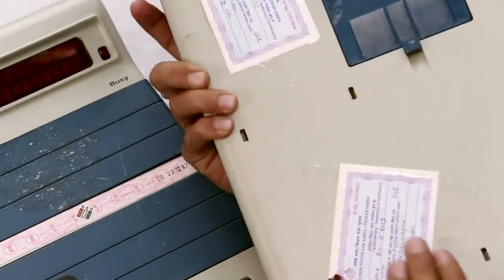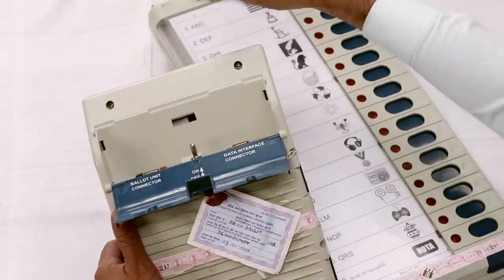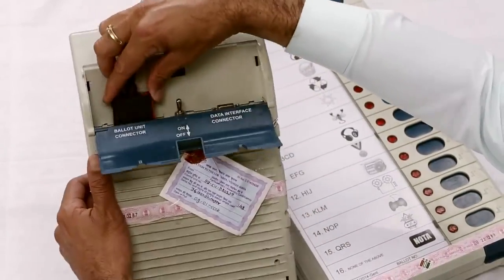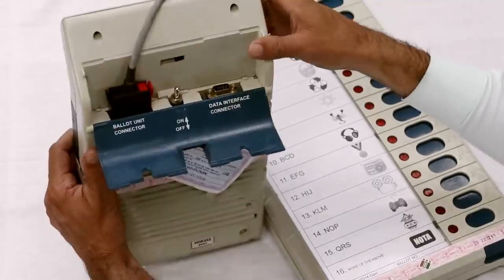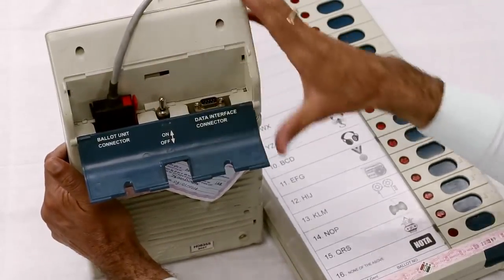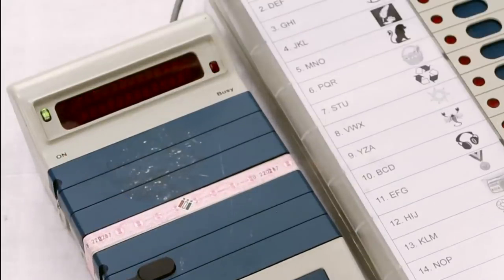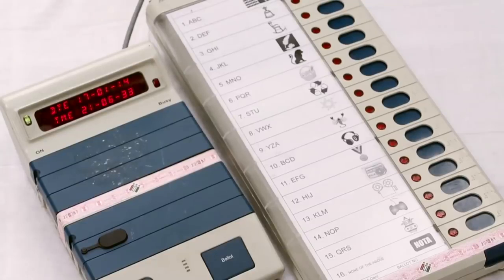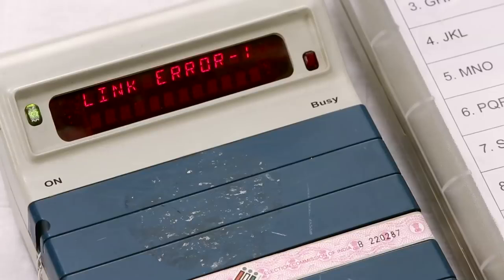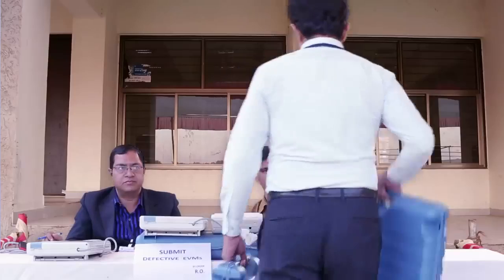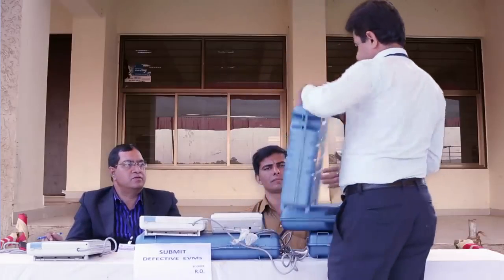At the time of taking delivery, the PRO has to check whether the EVM is functional. That the batteries are working fine, and check the clock of the EVM. If there are any faults in the EVM or it is not for his polling station, it should be replaced immediately by reporting the matter to the Sector Magistrate or Returning Officer.